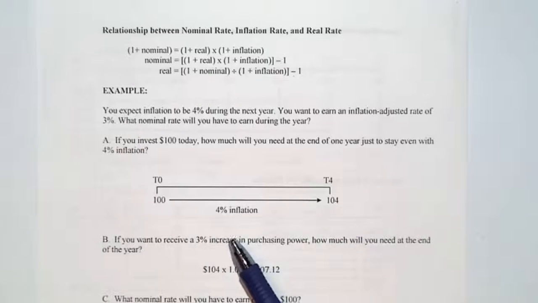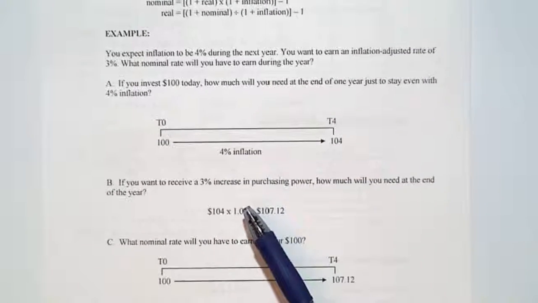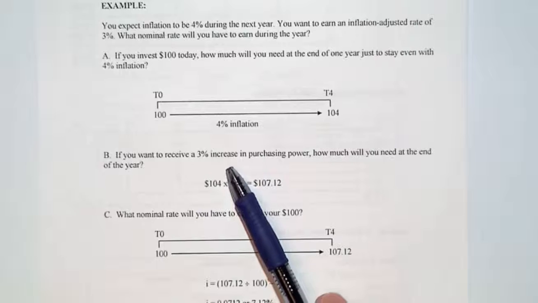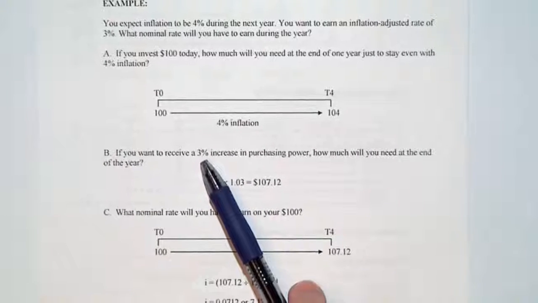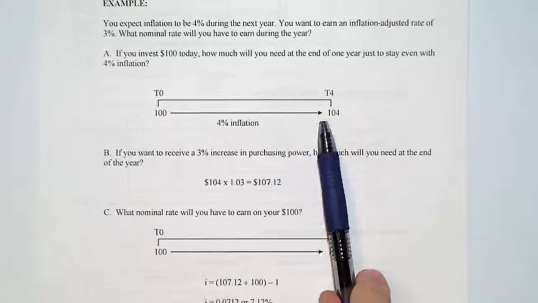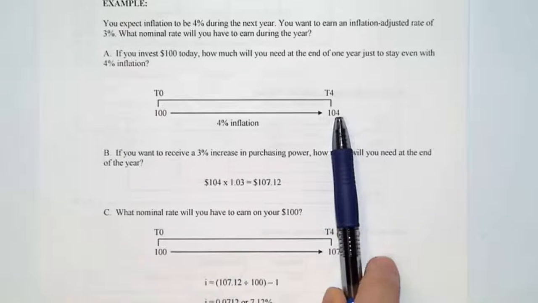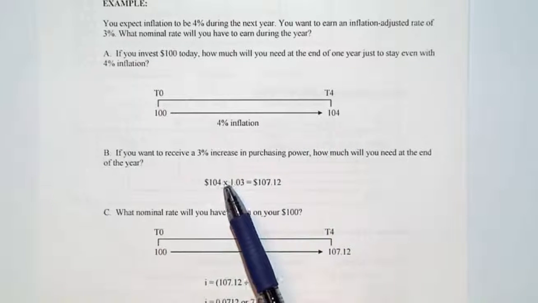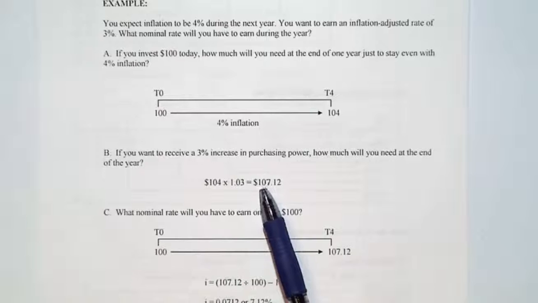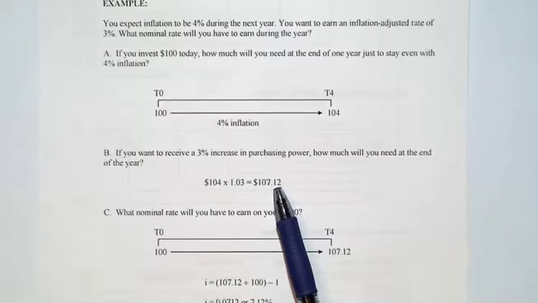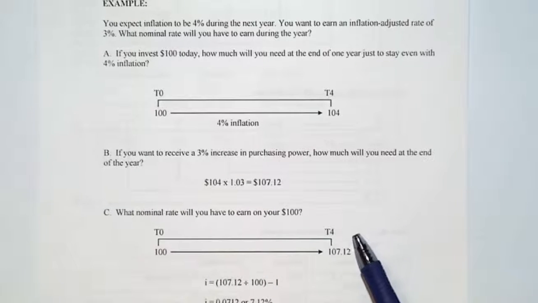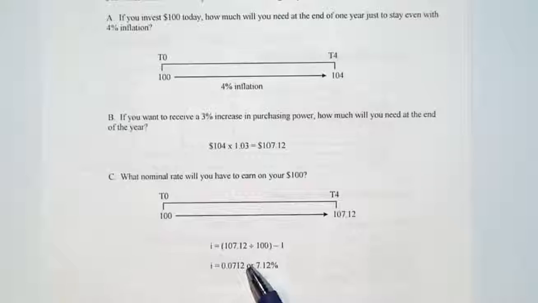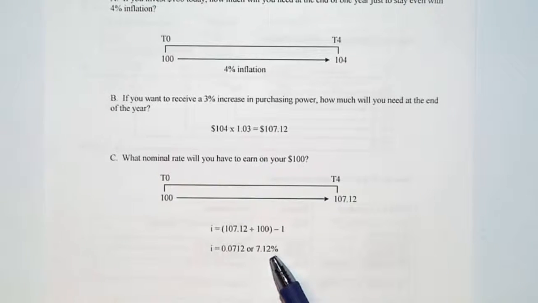If you want a 3% increase in your purchasing power, how much will you need at the end of the year? Well, you'll need 3% more than 104. That is $104 times 1.03, which is $107.12. That is, you'd have to earn $7.12 on a $100 investment, which means you would have to have a 7.12% rate of return.